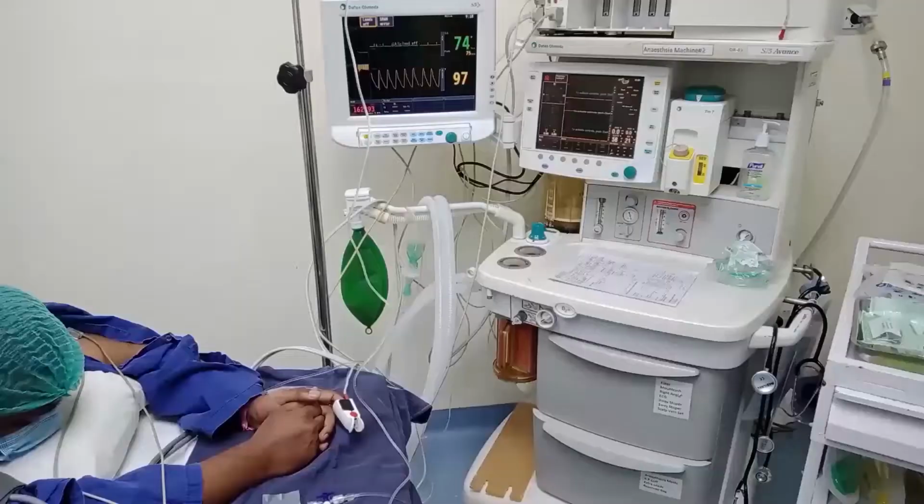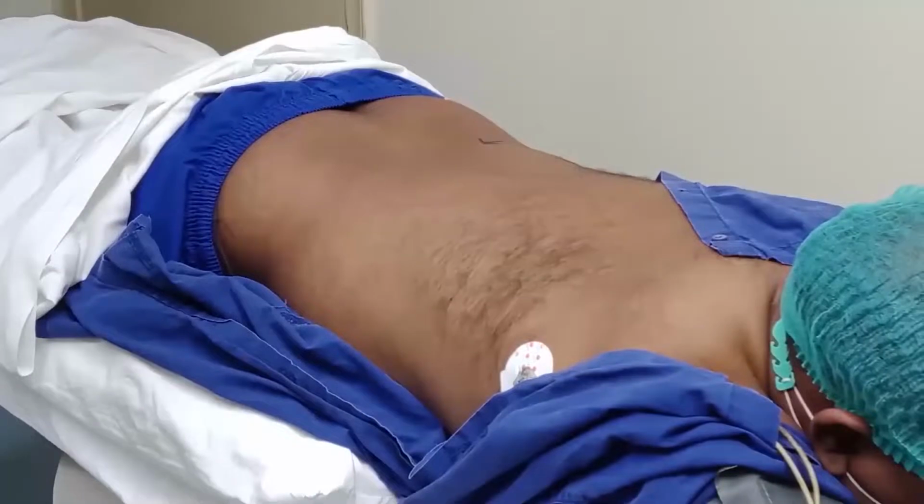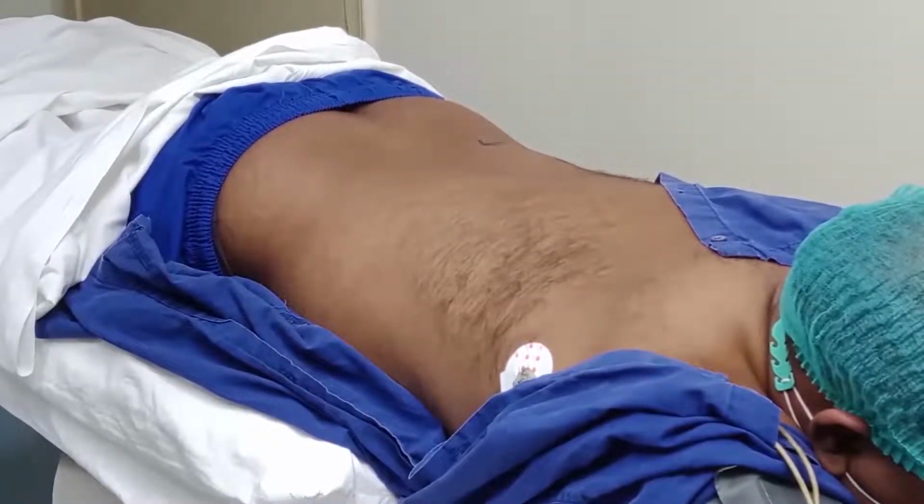For this procedure, we need standard monitoring: ECG, pulse oximeter, and non-invasive blood pressure. The patient should have IV access and attached IV fluid along with it. For this procedure, the patient is positioned prone with the help of two pillows. One is placed under the abdomen.